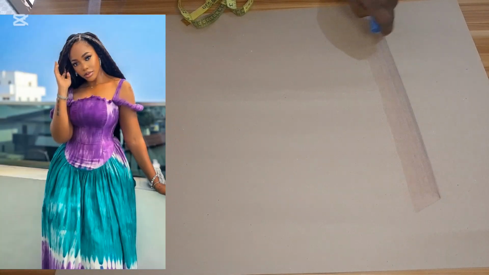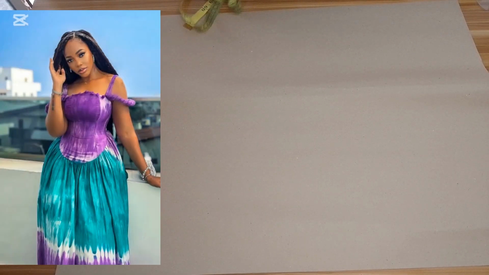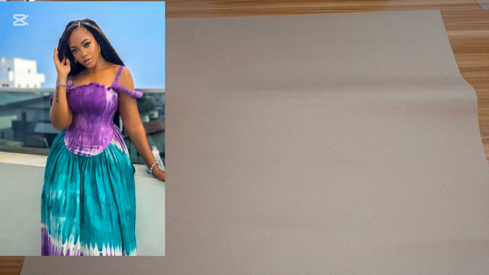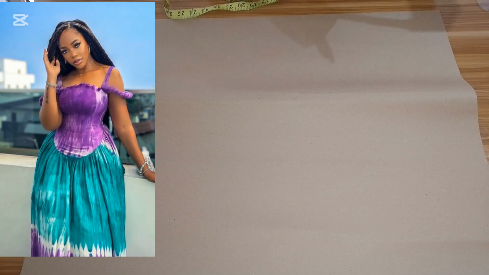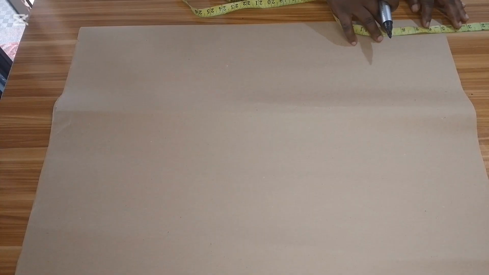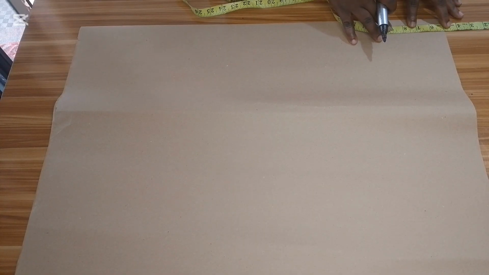In today's video, I'll be showing you how to draft the pattern of this dress. It's a sleeveless bustier dress with a curvy waistline. It's a bit tricky, so please just watch how I draft the pattern. If you want to make this outfit, I advise you to draft the pattern first before you draft on fabric. So right now, we'll proceed to drafting the pattern.